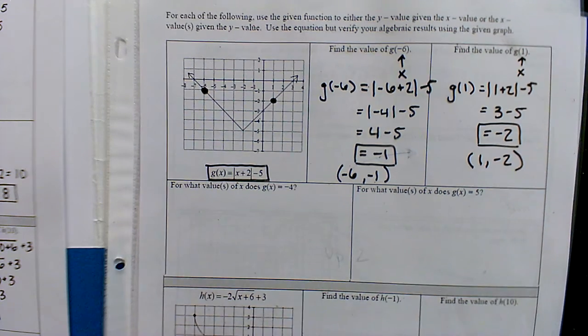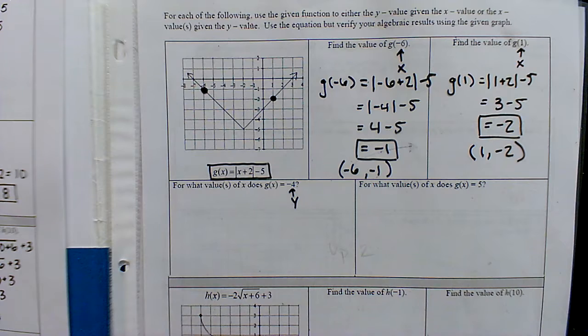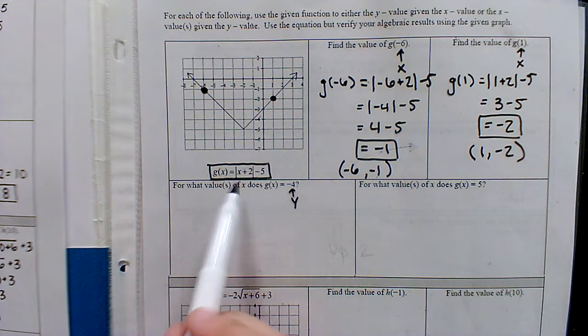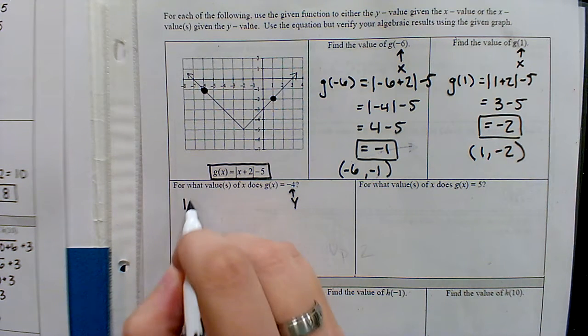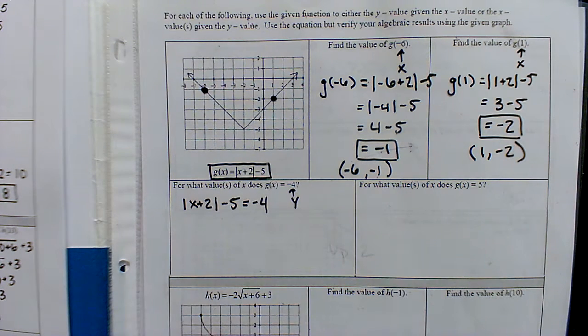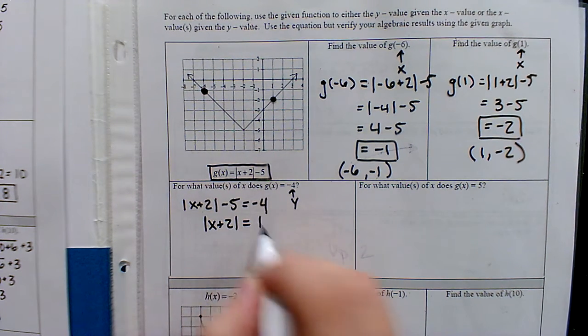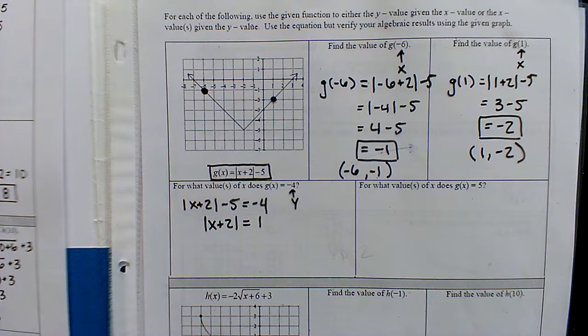Let's switch it up a bit. Instead of plugging in a number for x, maybe we'll check out if we plug a number in for y. So this time we're going to set our absolute value equation equal to -4. How do you guys want to start solving for x? Yeah, Ashley? Let's add 5. So that would give us 1. What about from there?